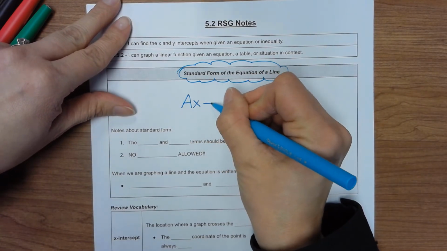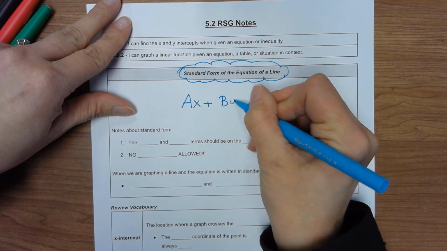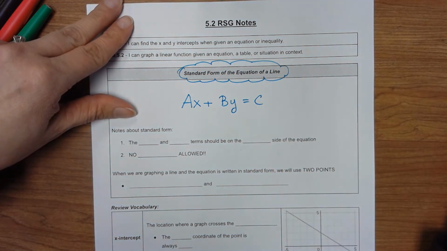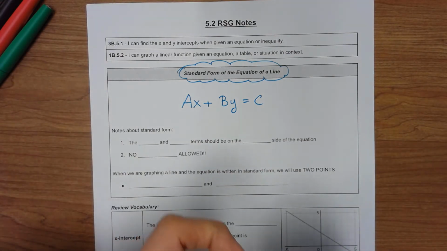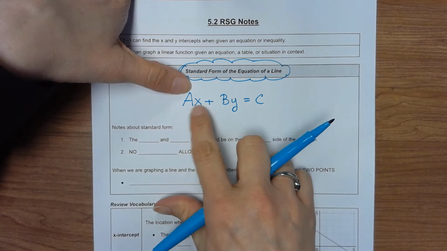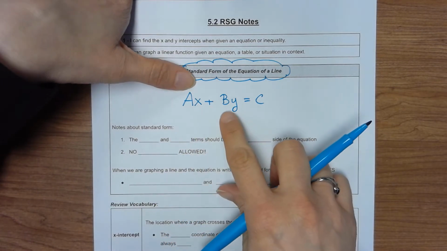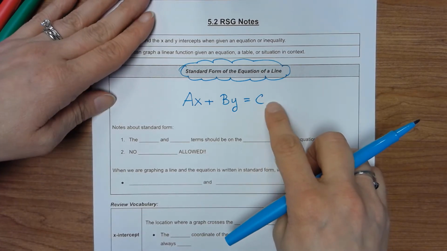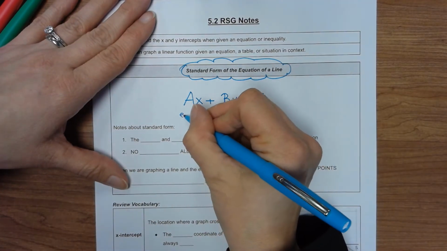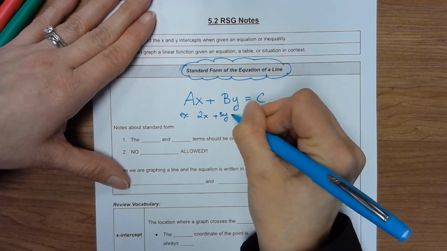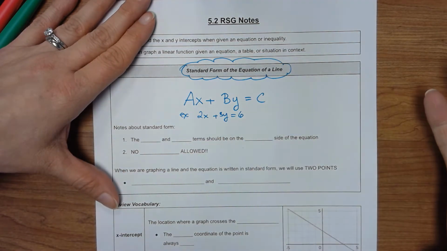AX plus BY equals C. So it's not y equals mx plus b. There's going to be a coefficient in front of the x term, a coefficient in front of the y term, and then there's your constant. That's just a number. Here's an example of one: 2x plus 3y equals 6, something like that.